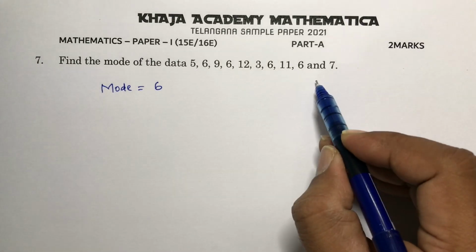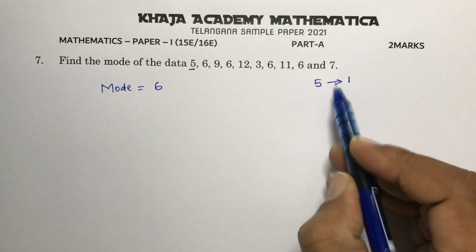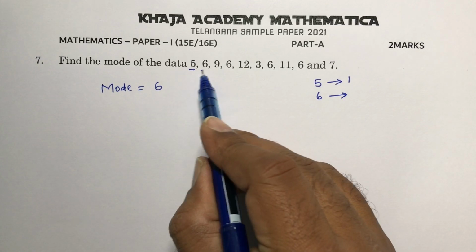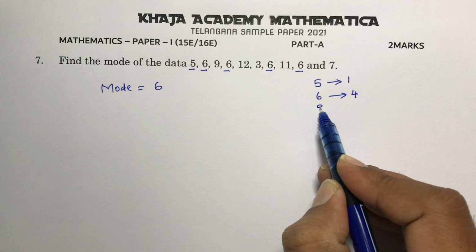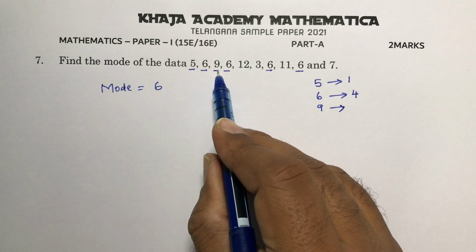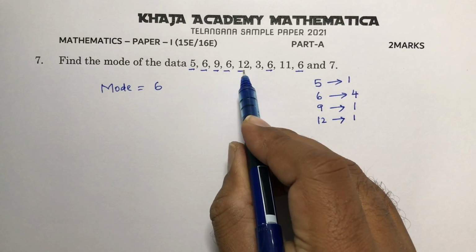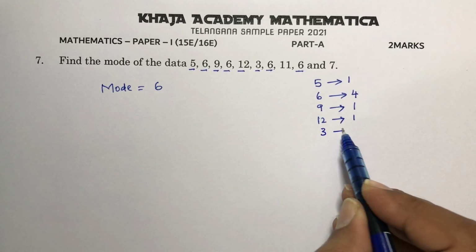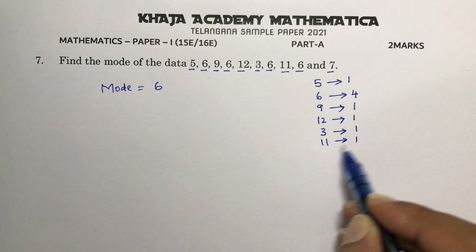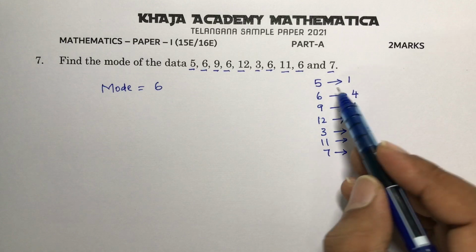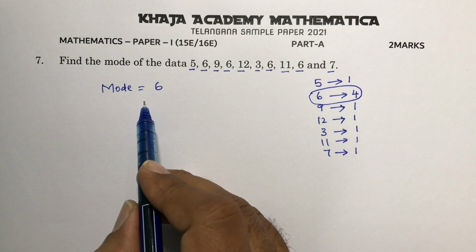But to avoid confusion, just check how many times you have 5. 5 you have 1 time, 6 you have 1, 2, 3, 4, 4 times. Next 9 you have 1 time. Next 12 you have 1 time. Next 3 also you have 1 time. 11 is 1 time, 7 is 1 time. So the observation which occurs more frequently, 6, is repeating 4 times, so the mode is 6.